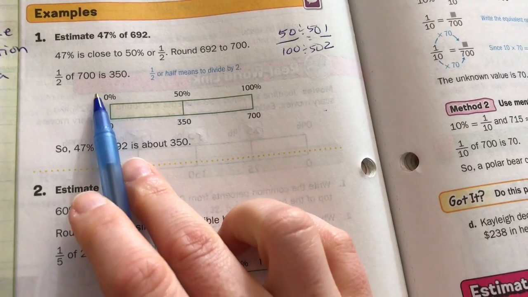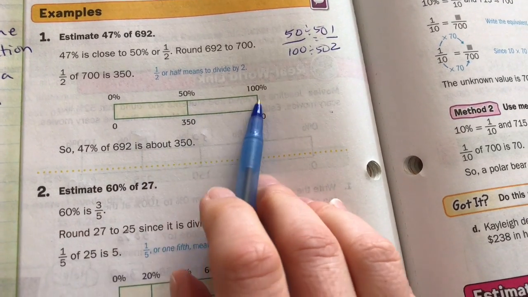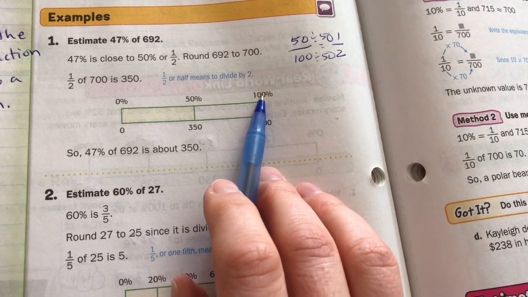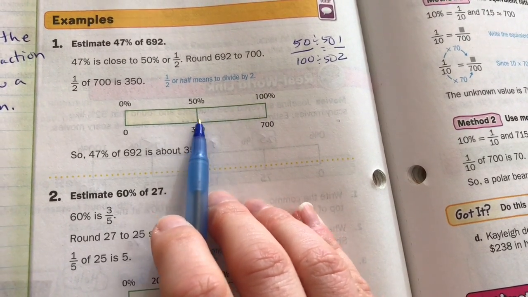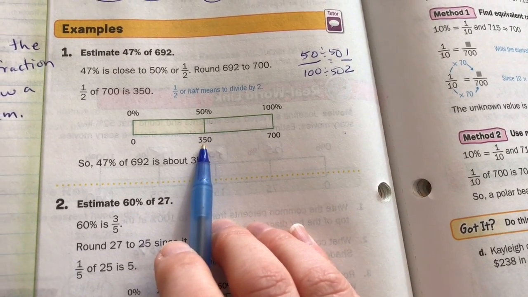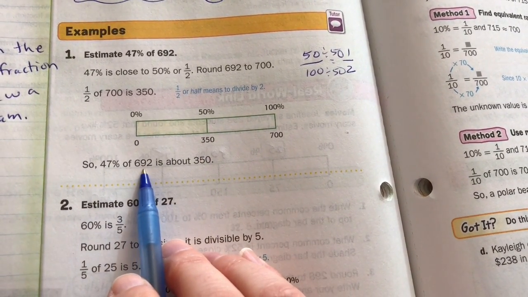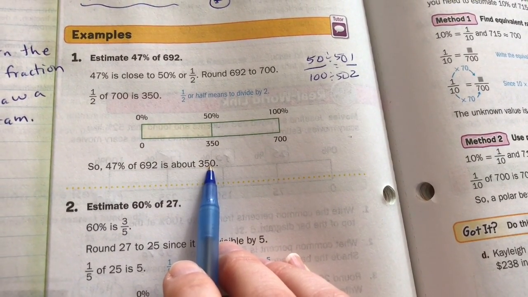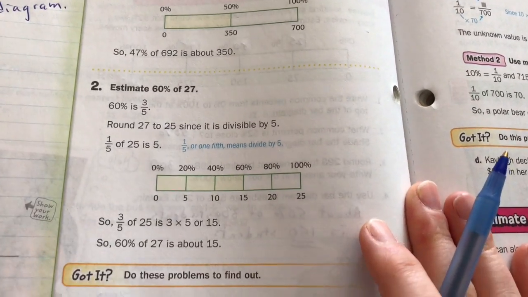So here we go. Think about a bar diagram. You have 700 is 100%. So what's 50%? What's half of 700? That's 350. So 47% of 692 is about 350. All right, let's look at the next example.